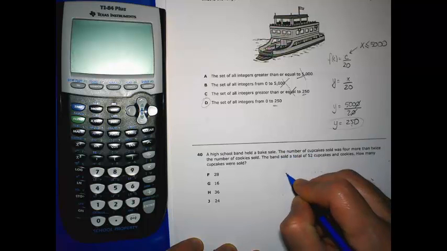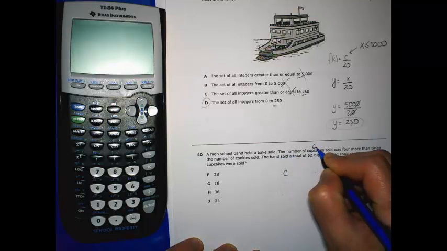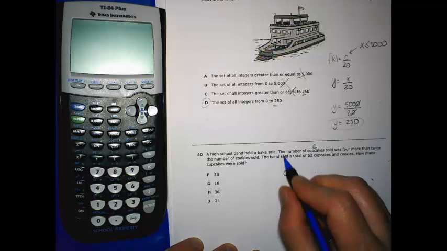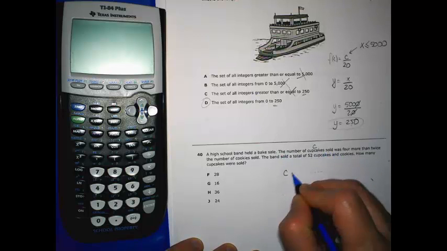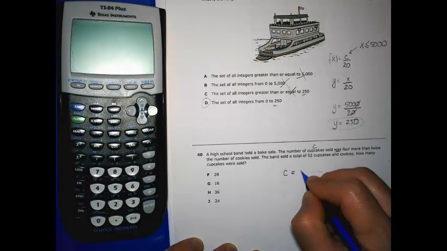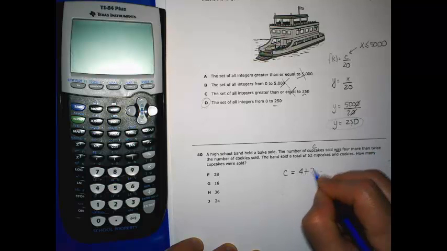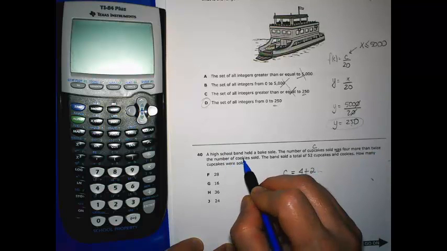The number of cupcakes, so let's call cupcakes letter C, sold. So the number of cupcakes sold was, is a key word that means equal, 4 more than twice the number of cookies.